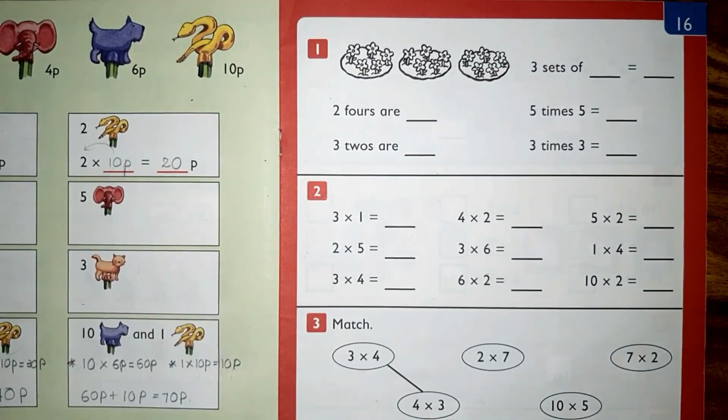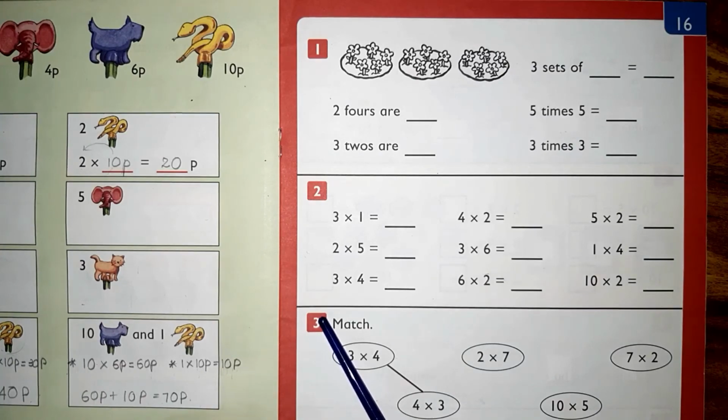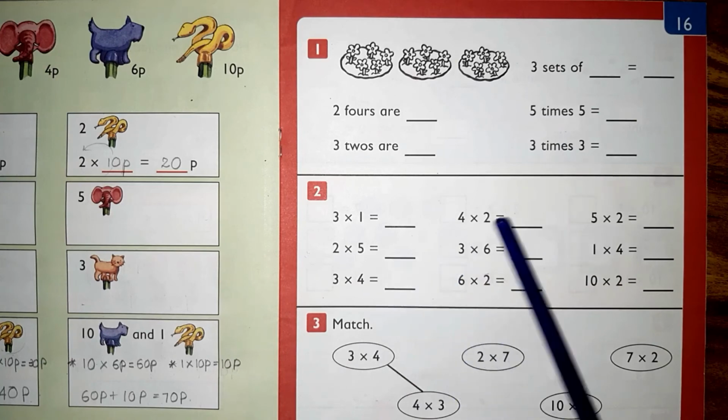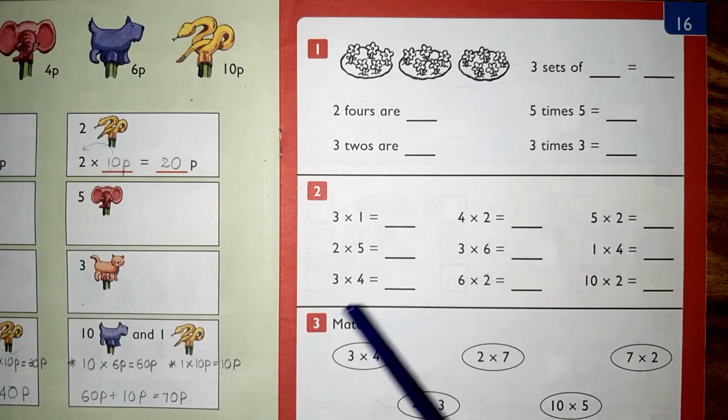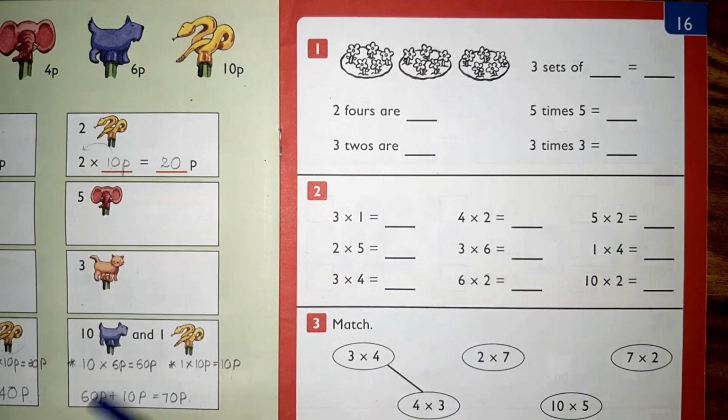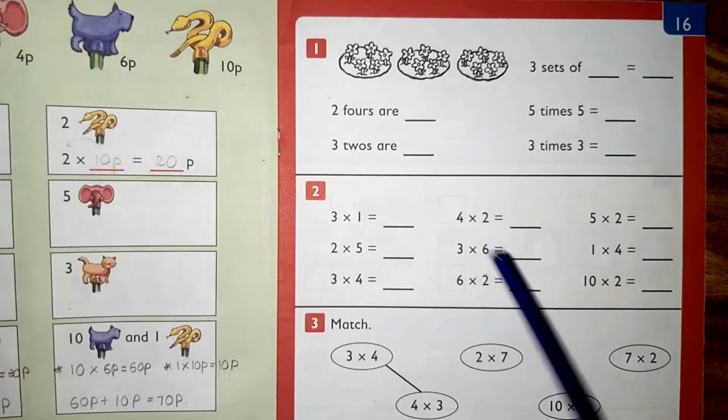Assignment means it needs to be done alone. This is the final revision that you need to do alone. So I ask your parents to let you do this alone. You can't look at your textbook or your writing book. You need to do this alone. That's the rule for this part.